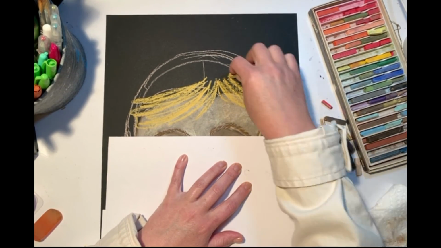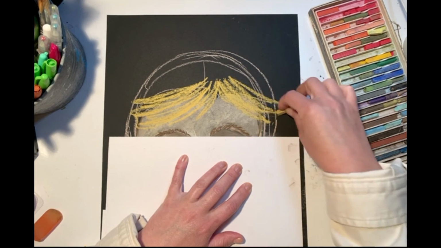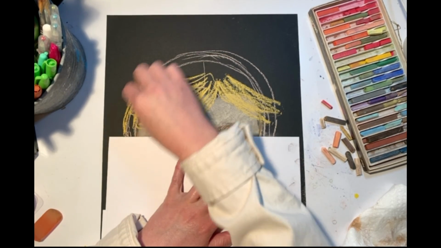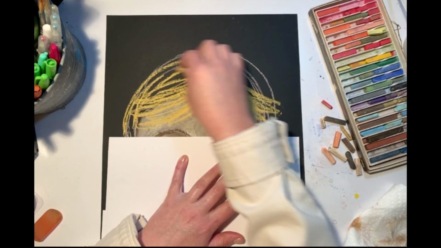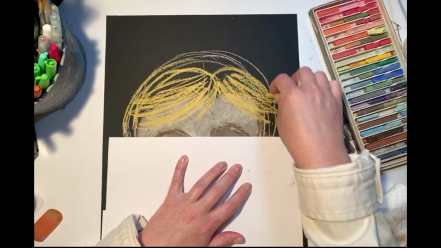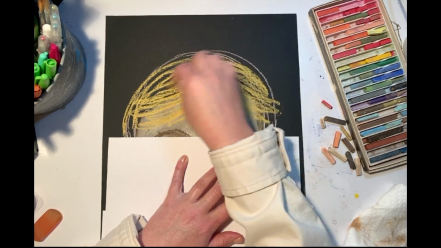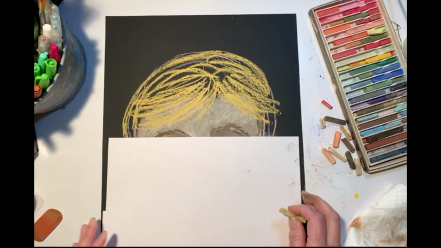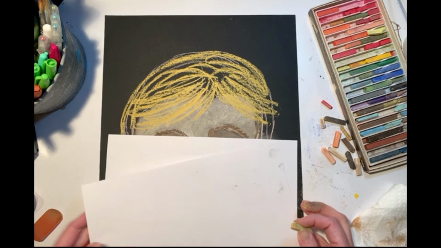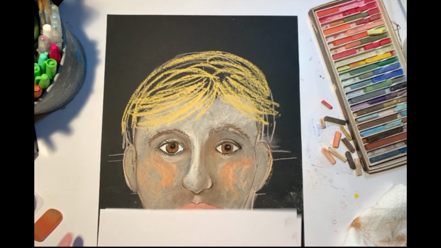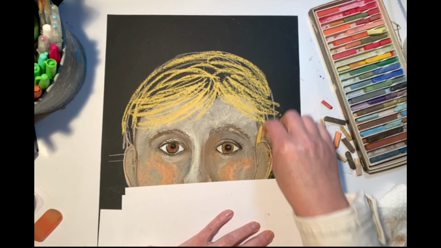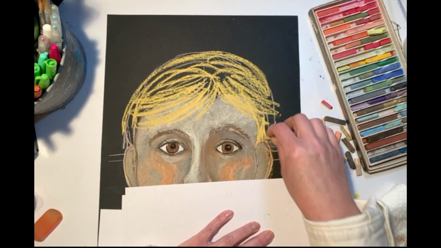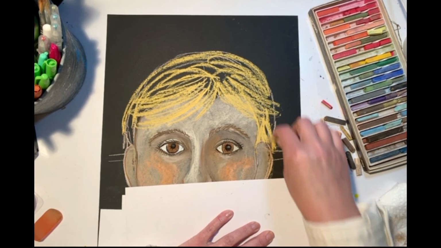So I'm going in and I'm just putting lines in for my bangs. And then I am adding all of the hair to the top. I started with this dark yellow, which I also used for part of my skin tone. And we're going to make sure that there is hair. A lot of times you'll have a little bit of hair that comes in front of your ear or just above it.